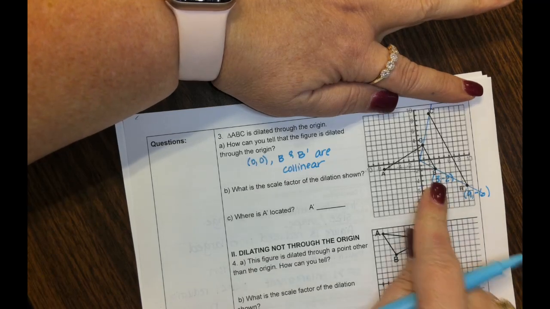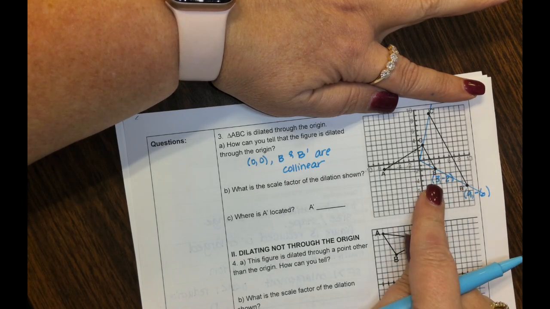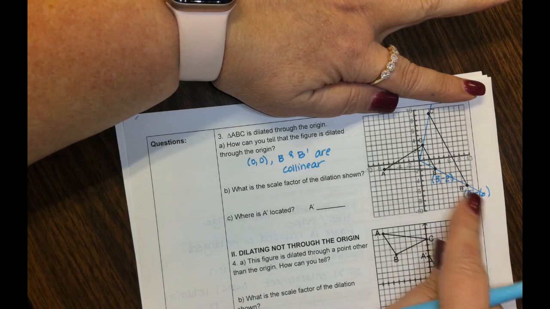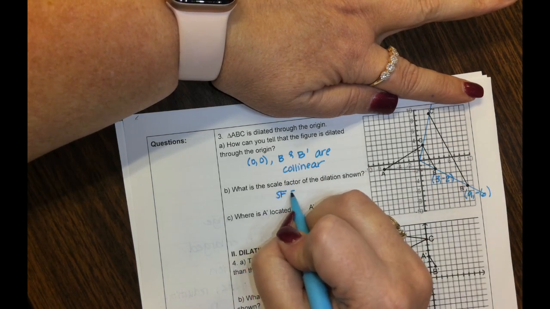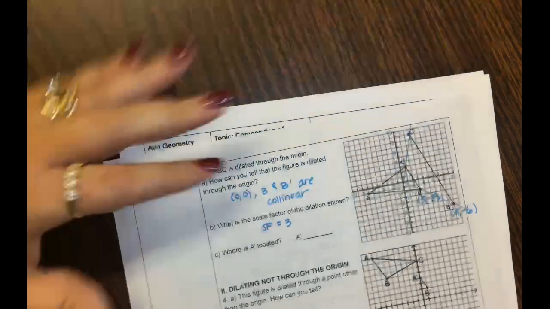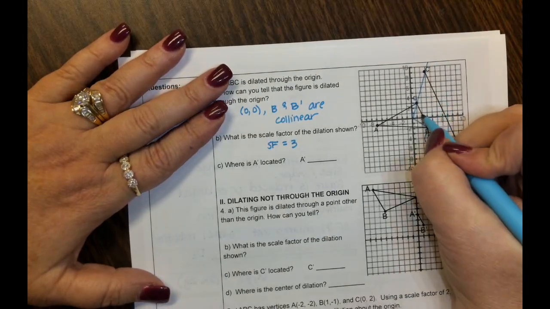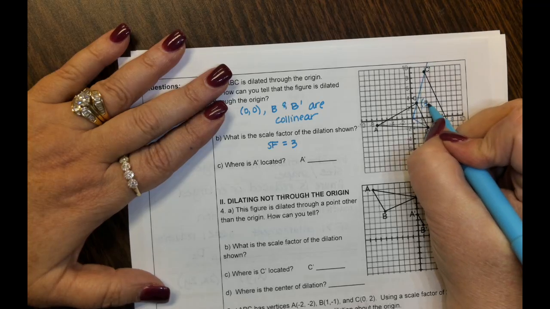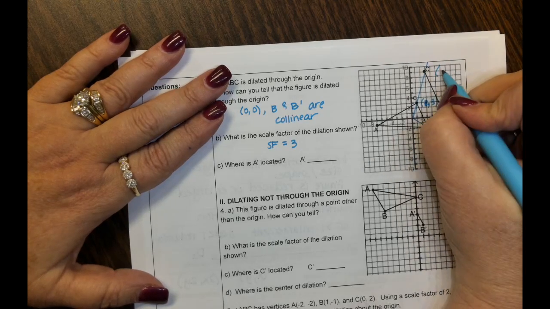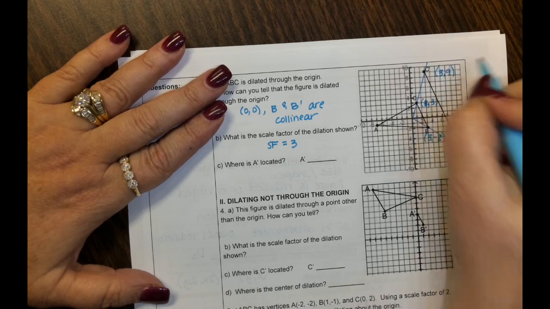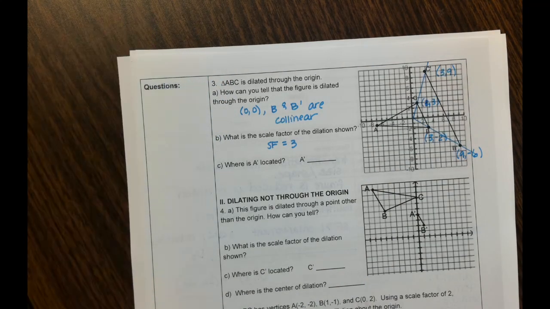Let me show you. So B is at 3, -2, and B prime is at 9, -6. Well, if you'll notice, from B to B prime, from my pre-image to my image, 3 times 3 is 9, and -2 times 3 is -6. So my scale factor is times 3. So everything has been multiplied by 3. You'll see that with C. C is at 1, 3, and C prime is at 3, 9. So again, that's the benefit of recognizing that it is dilated through 0, 0.